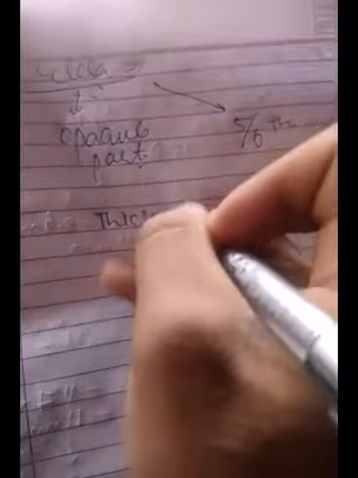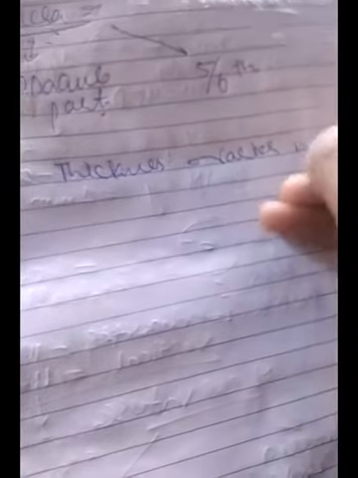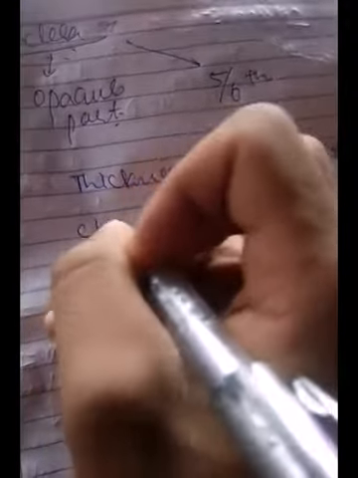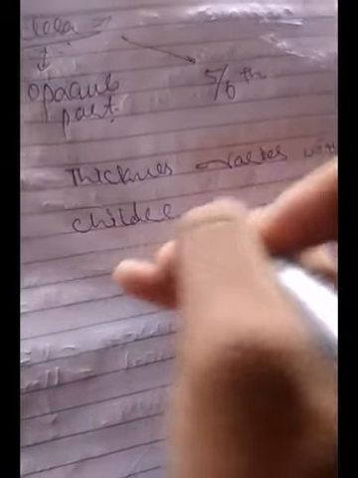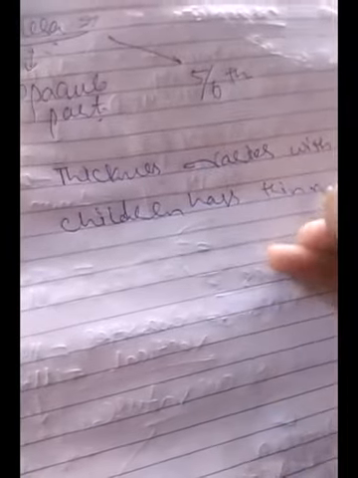The thickness of sclera varies with age and sex.